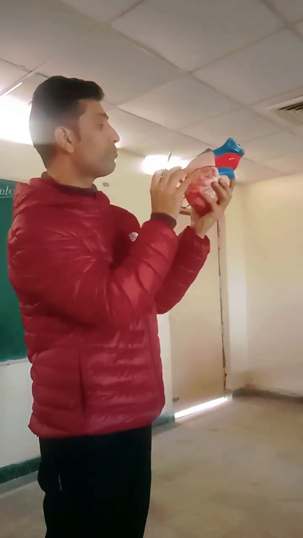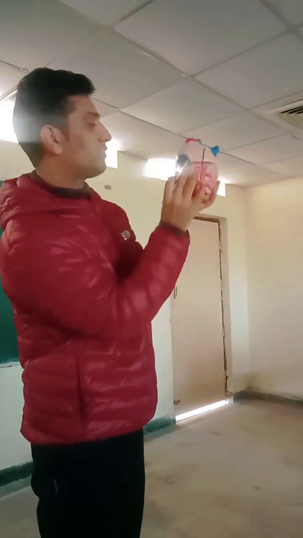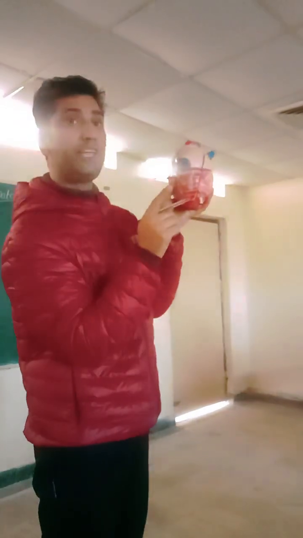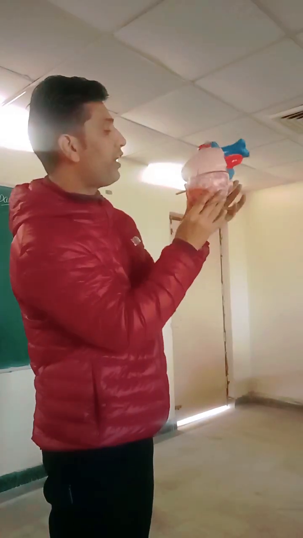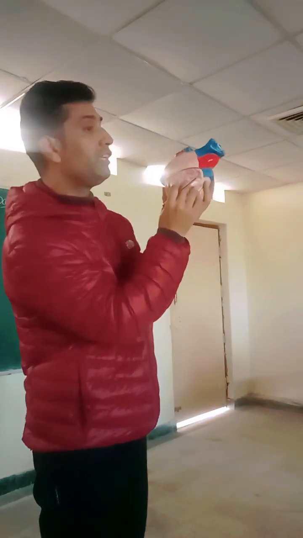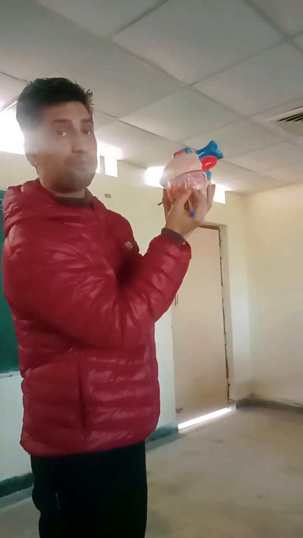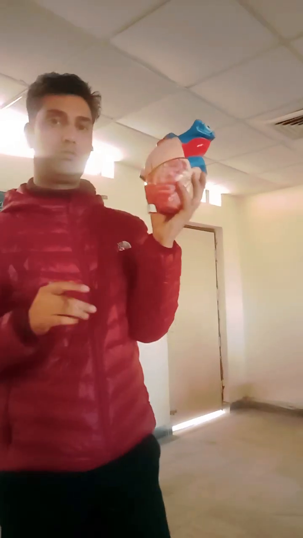Collectively they give blood to the base of the heart and the right ventricle, both anteriorly as well as posteriorly. Posteriorly they give blood with the help of the right posterior descending coronary artery, not anteriorly. And anteriorly they give blood with the help of the right marginal arteries. Are you getting my point?